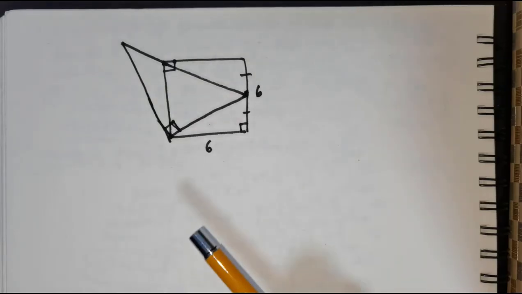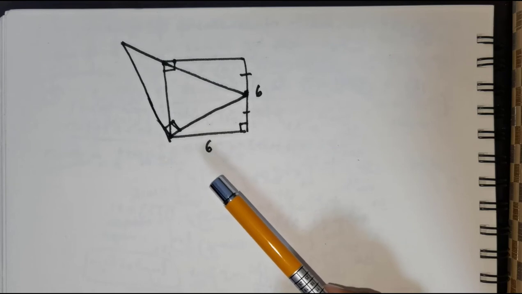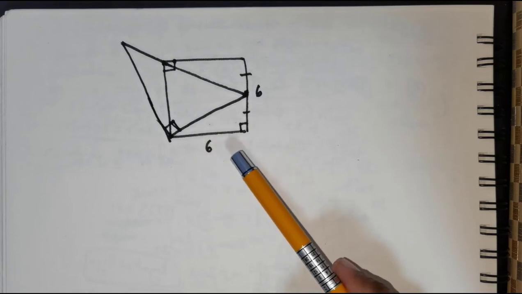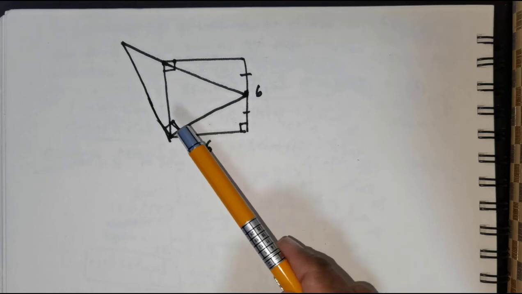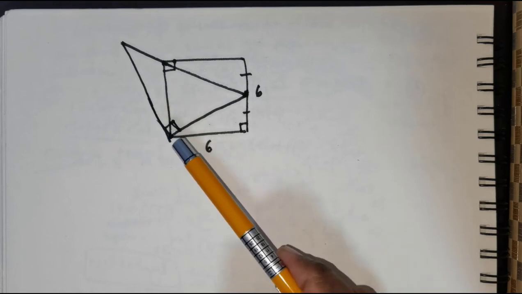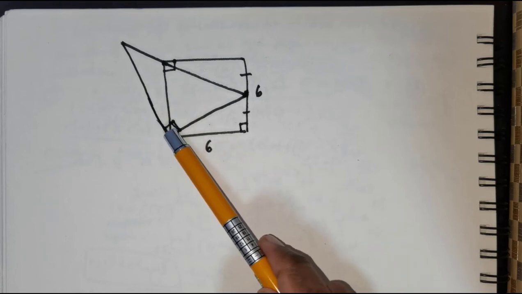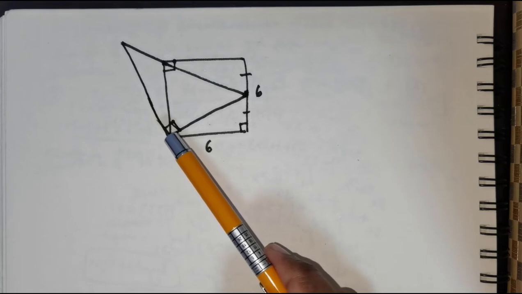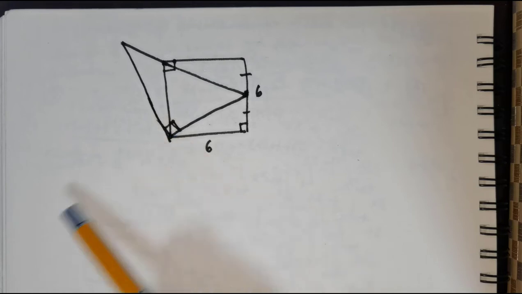Welcome everybody. This is the most popular 6x6 square problem. Now clearly you can see that you got a square. The sides of the square are 6 units and there is a triangle which has a 90 degree at one of its corner. Now we are expected to find the area of the triangle.